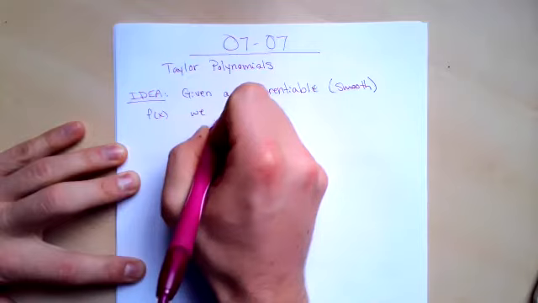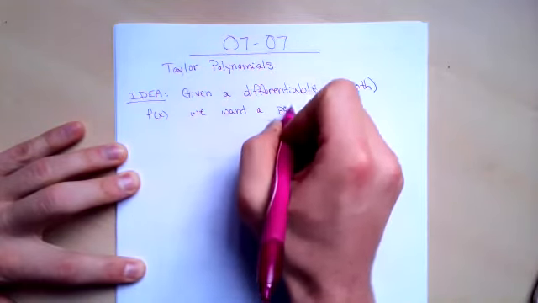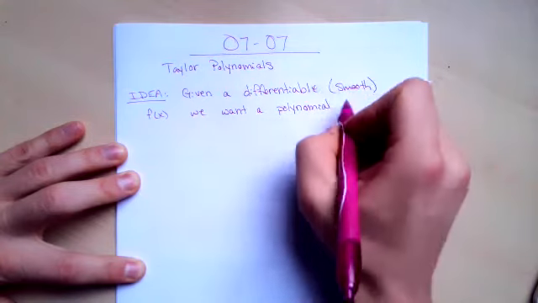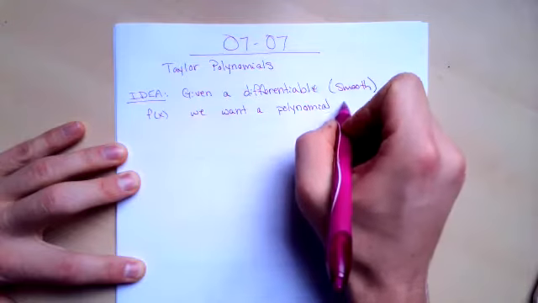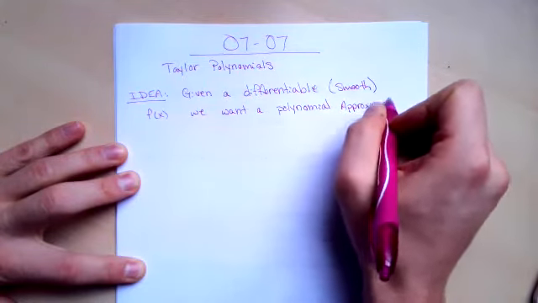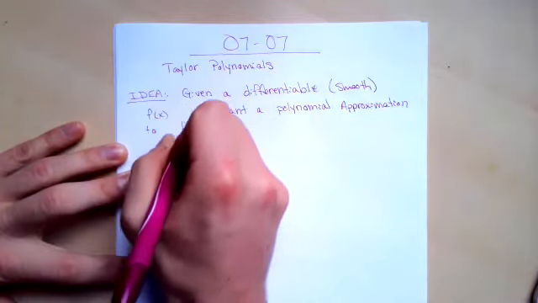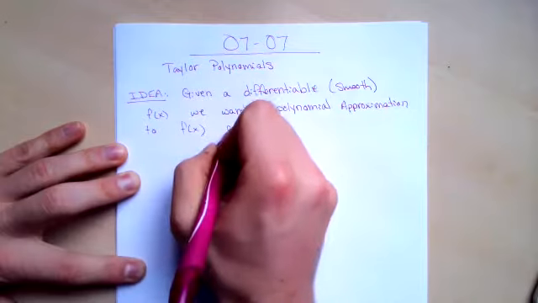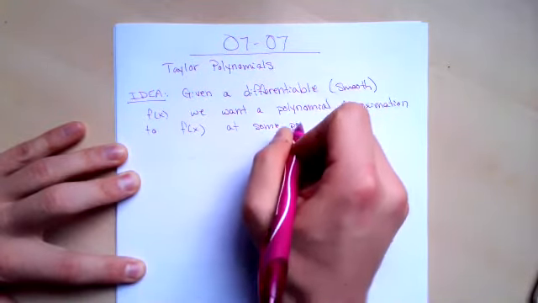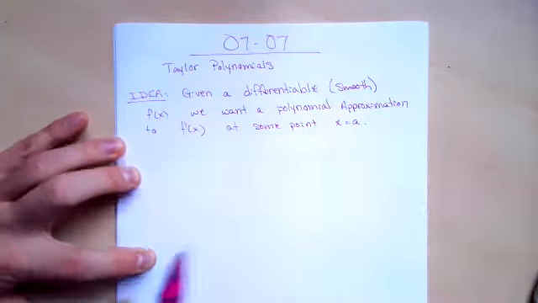We want a polynomial approximation to f at some point. We'll call it x equals a.